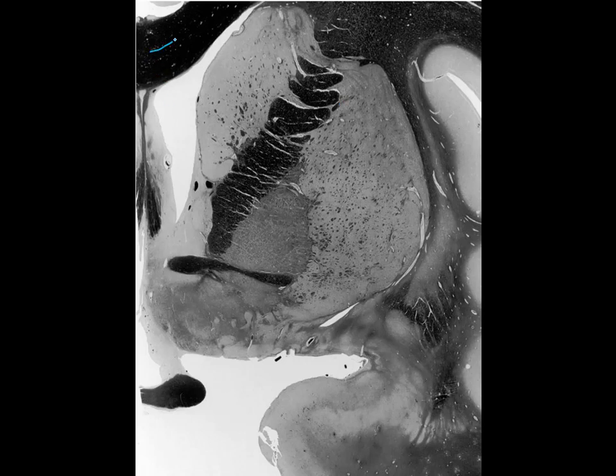So what is this? Corpus callosum. This? Lateral ventricle. This? Caudate. This? Anterior limb of the internal capsule, as specific as you can get. This? Putamen. This? Globus pallidus. What part? What's this? Yeah, anterior commissure.